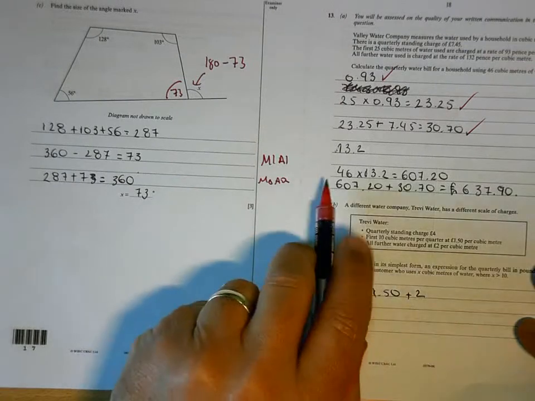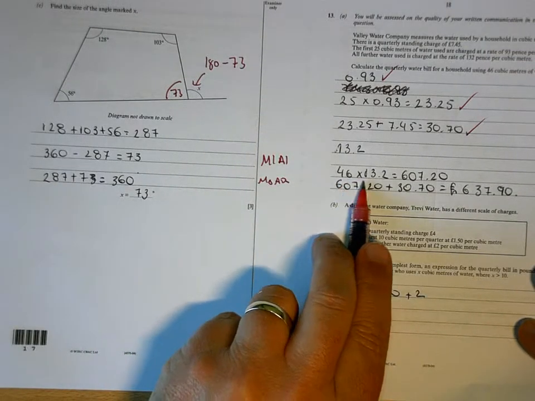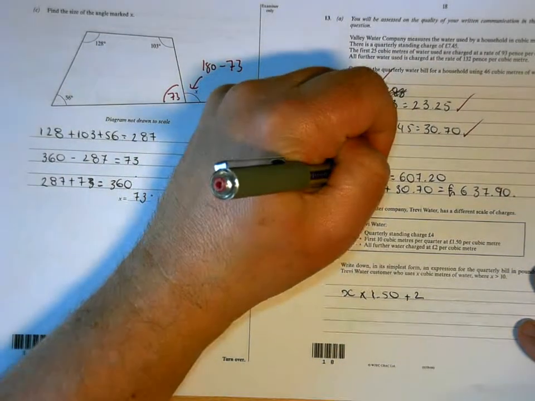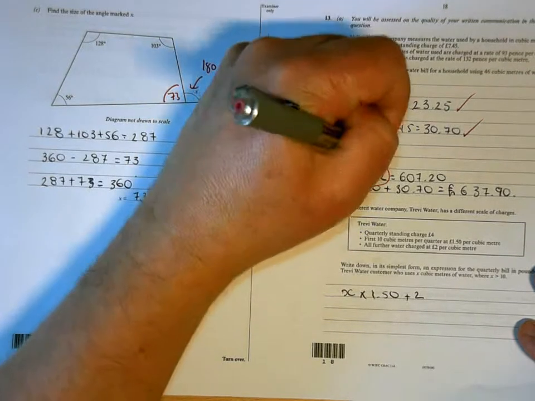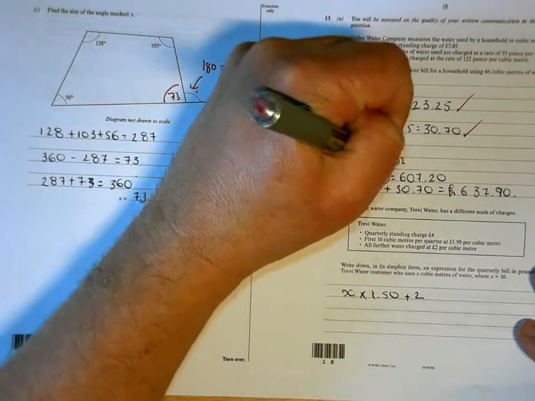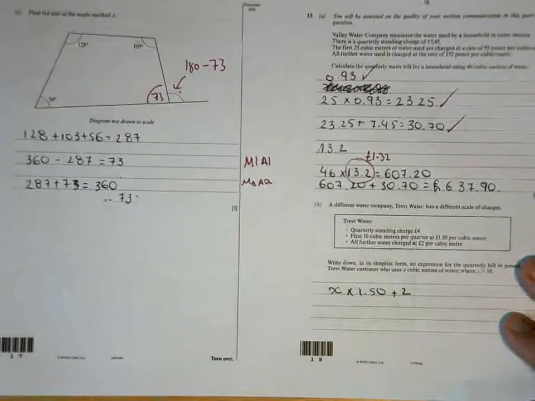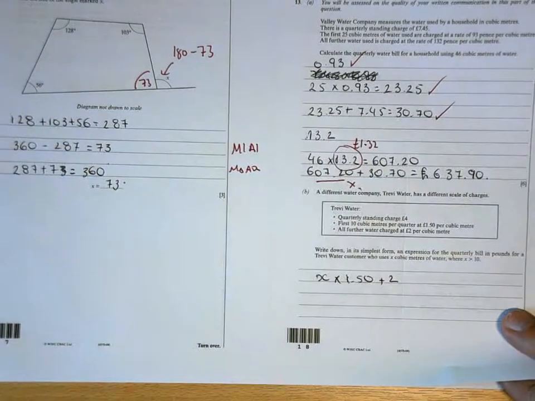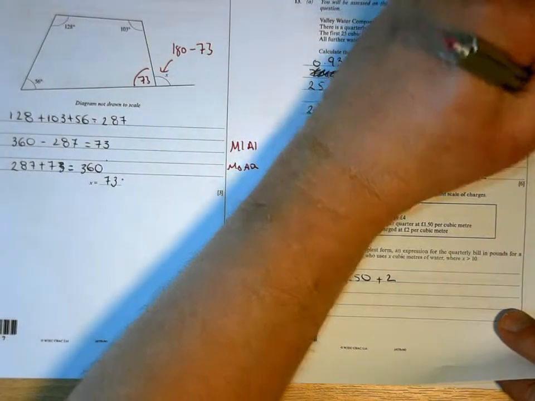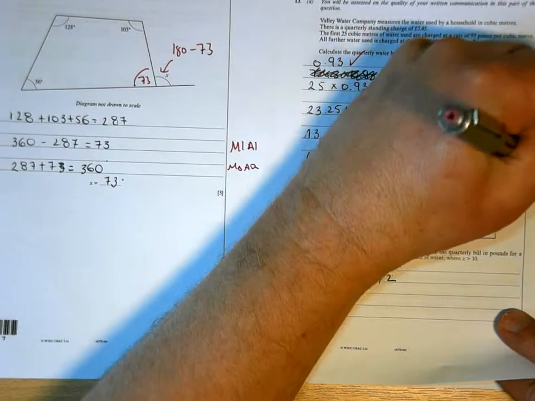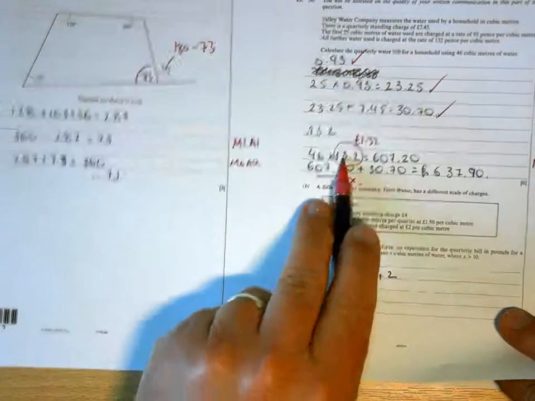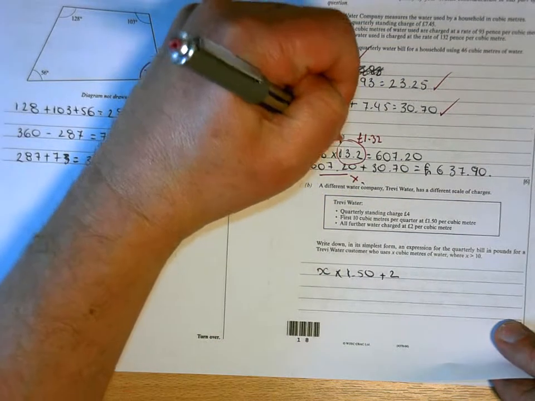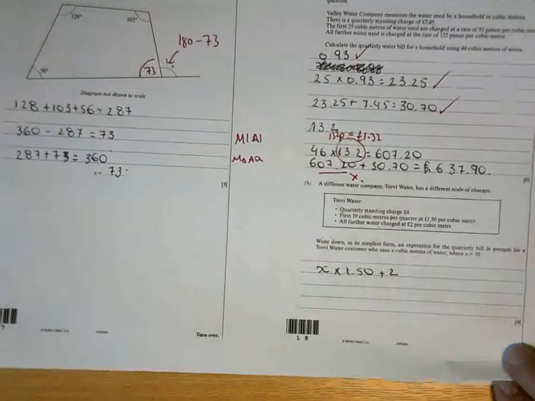But then you've got 132 pence and you've written it as 13.2 pence. That is your mistake. 132 pence in pounds is £1.32. So that's why then you've got a crazy answer. So there's your mistake. 132 pence equals £1.32.